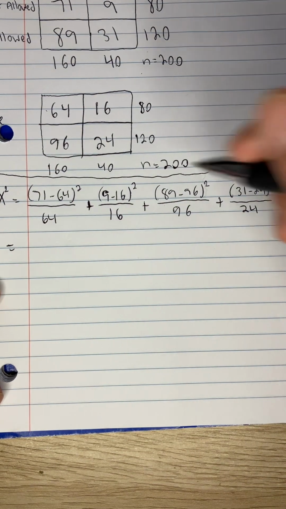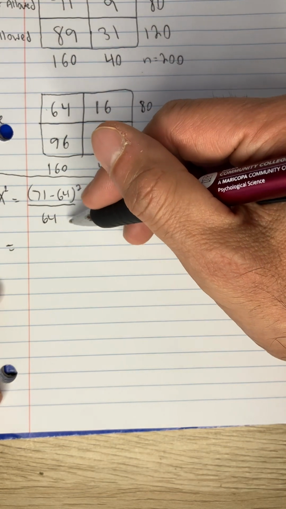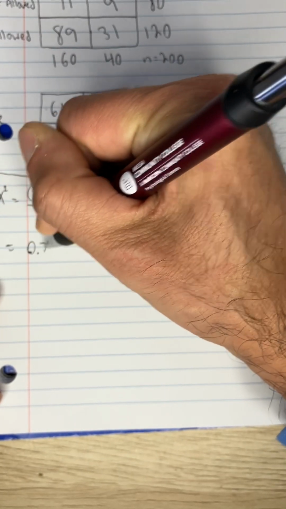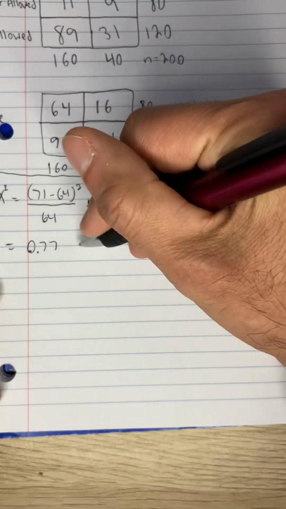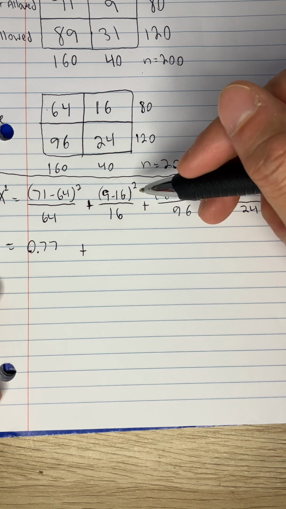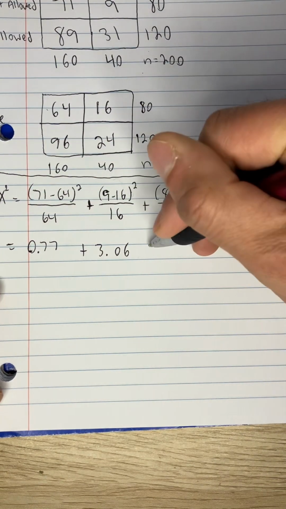So this term calculates, and I rounded to 2 decimal places, 0.77, plus the second term rounds out to 3.06.